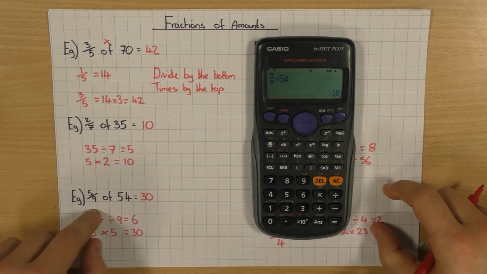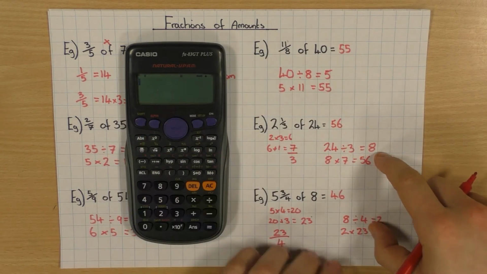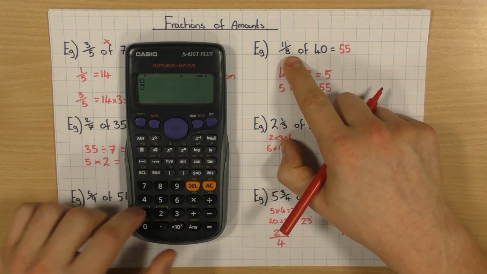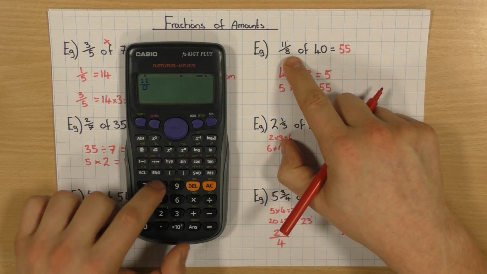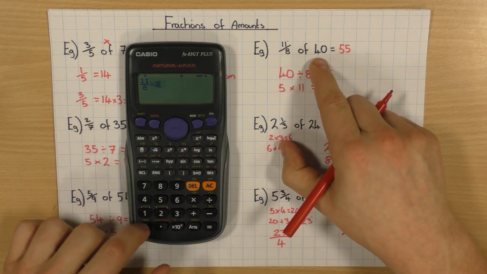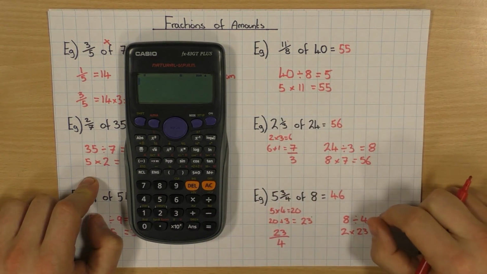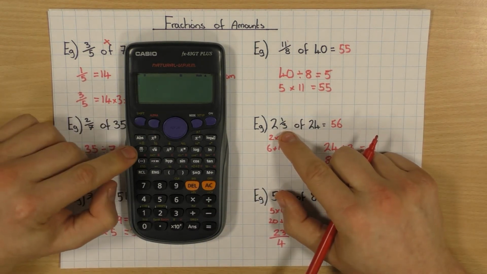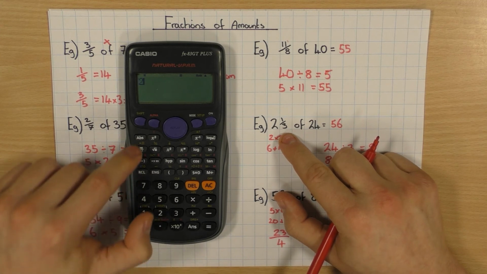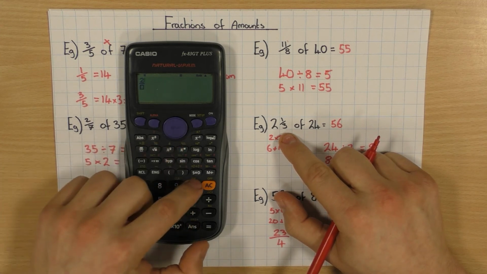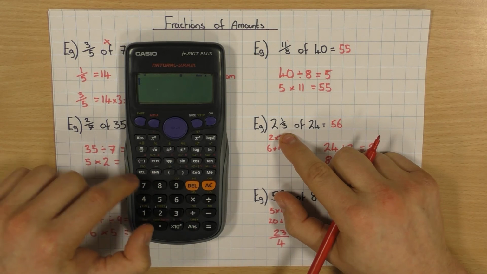So that's when you get normal fractions. Now here, obviously the top heavy will be exactly the same. So I'll just put 11 at the top, 8 at the bottom, times by 40, not a problem, 55. Now, when it comes to mixed fractions, this is where you have to be a little bit careful. If you just do 2 and then the fraction, oh, hang on, it's gone wrong.